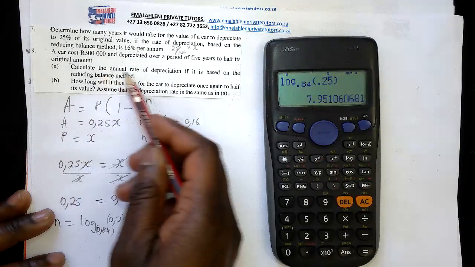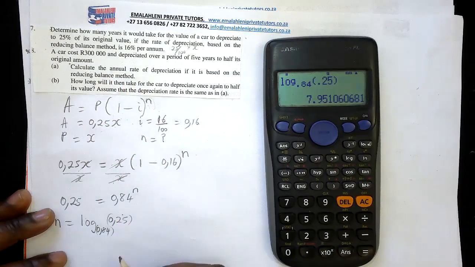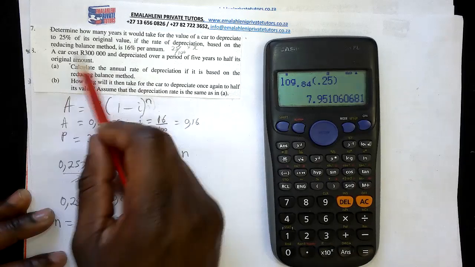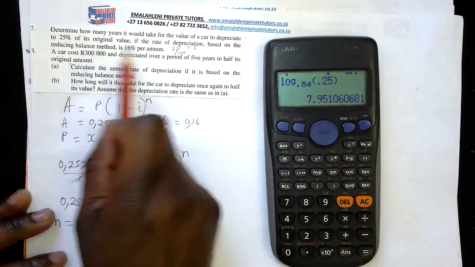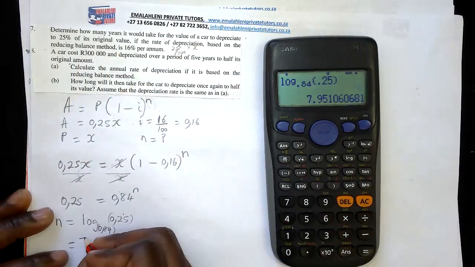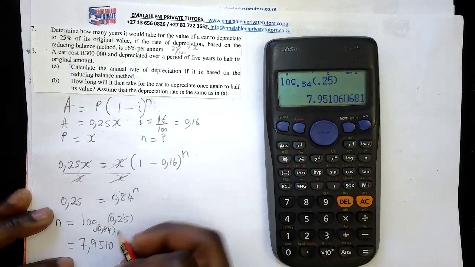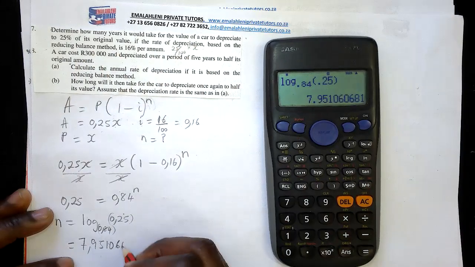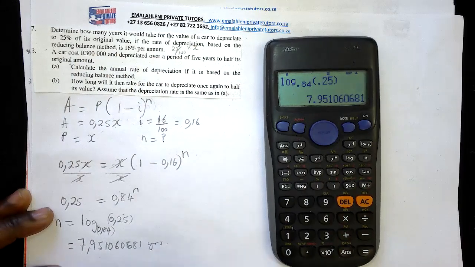We are looking for N. Calculate the annual rate of depreciation. Oh, sorry. Where am I reading now? Now it's fine. We are still in the same story here. Sorry about that. Then we're going to say 7.9510681 years, which is going to be 7 years.